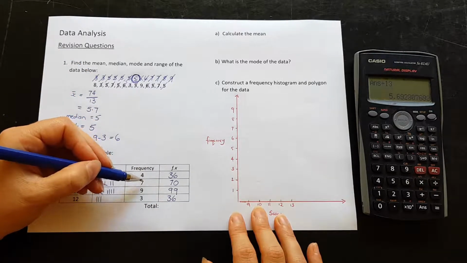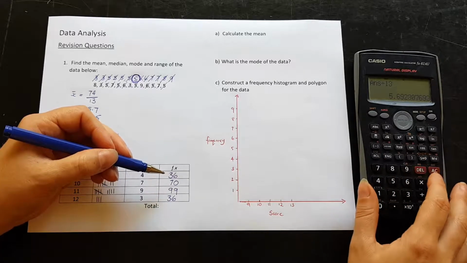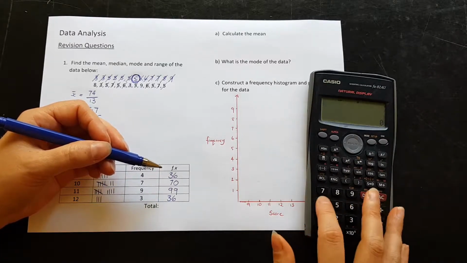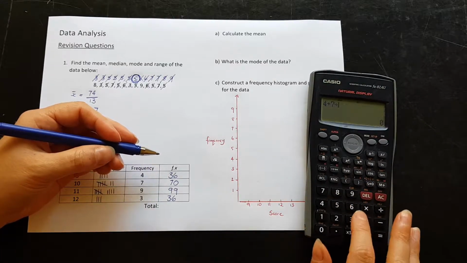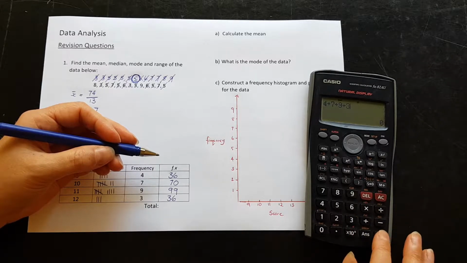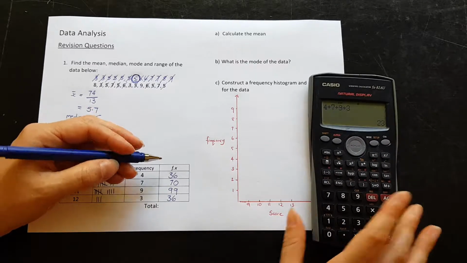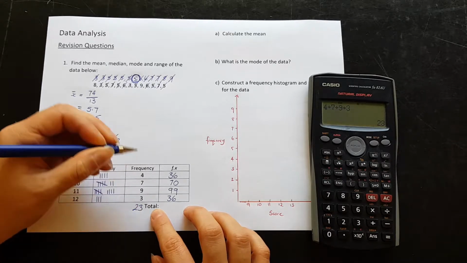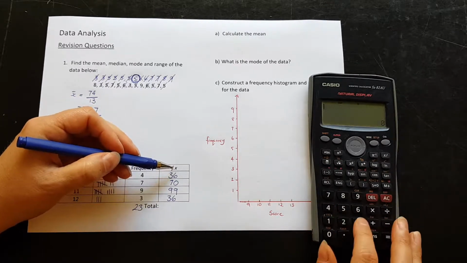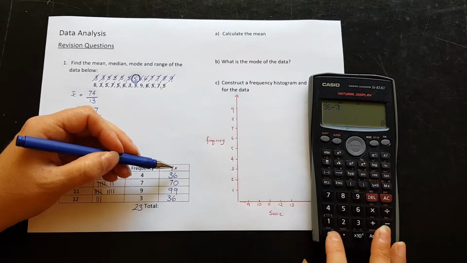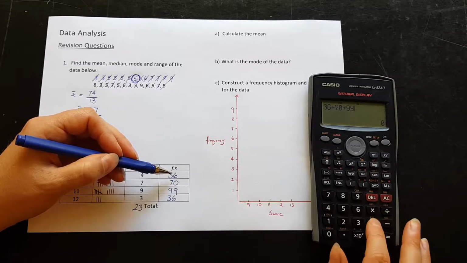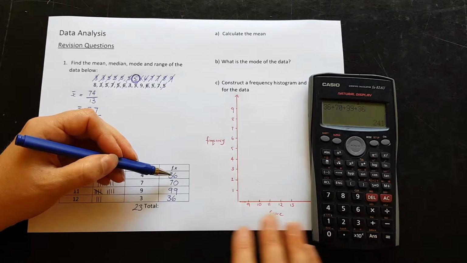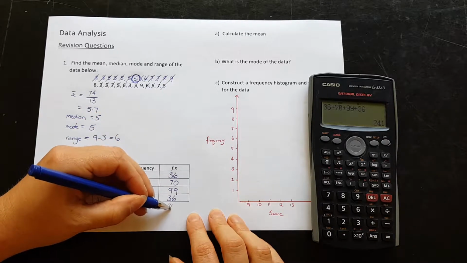Then we need to know the totals down the bottom here. So 4 plus 7 plus 9 plus 3 is a total of 23. I've got that total over there a bit too far, so that's a total of 23 for that one there. And this one, 36 plus 70 plus 99 plus 36 is a total of 241.